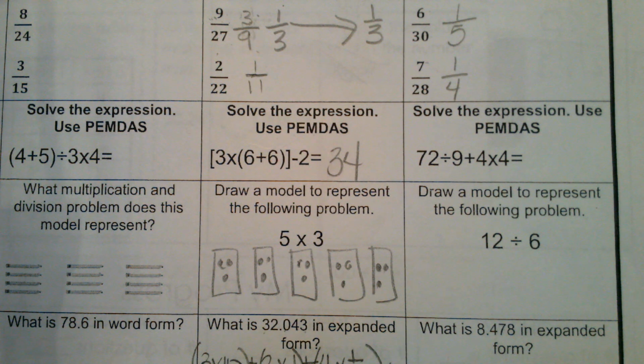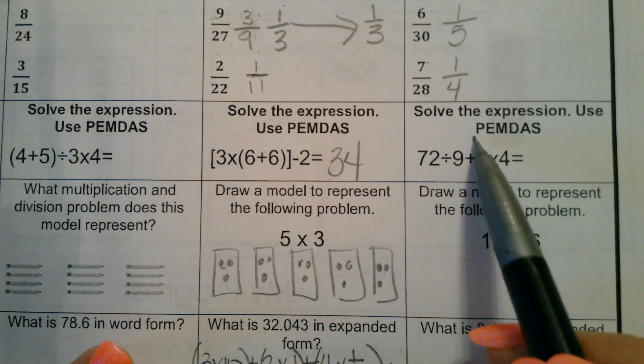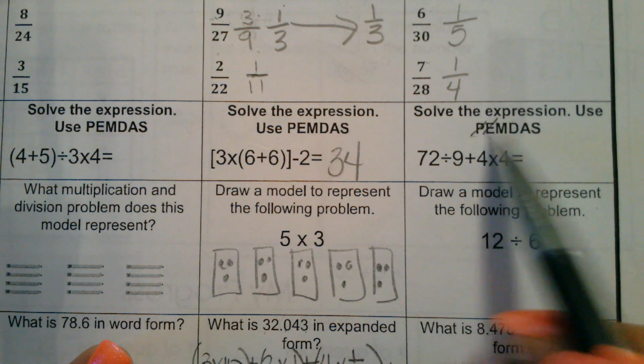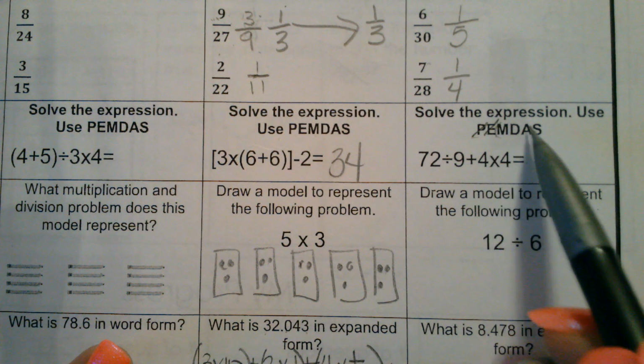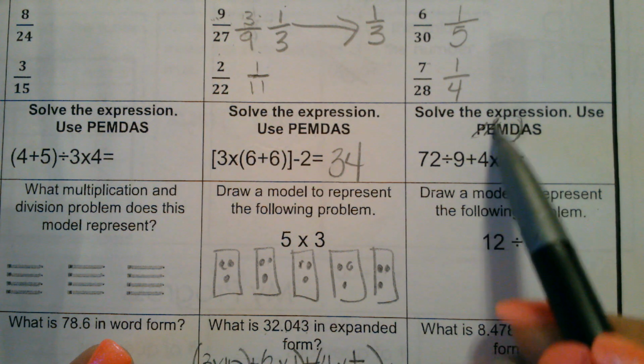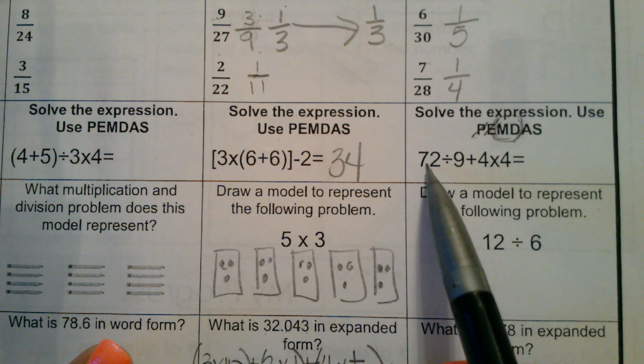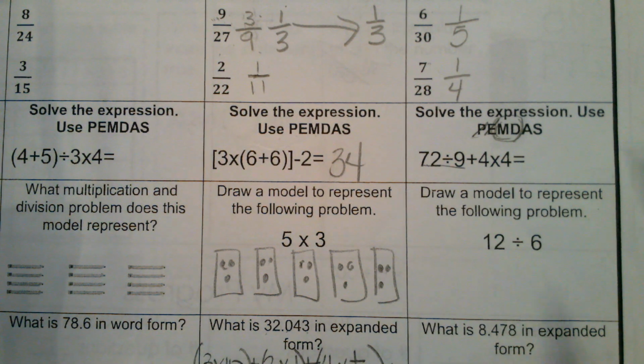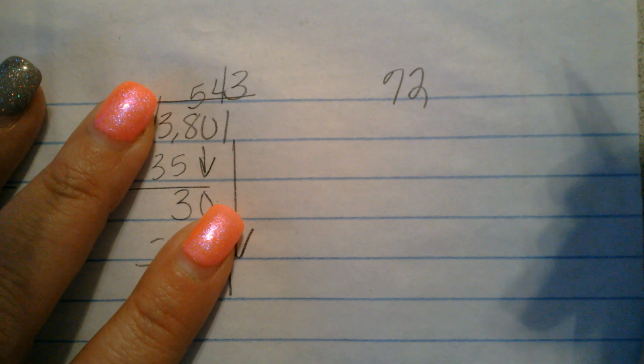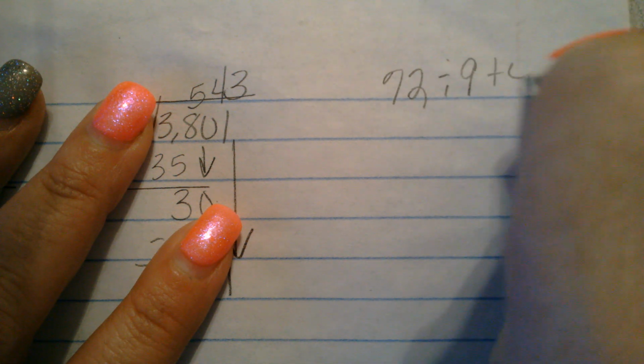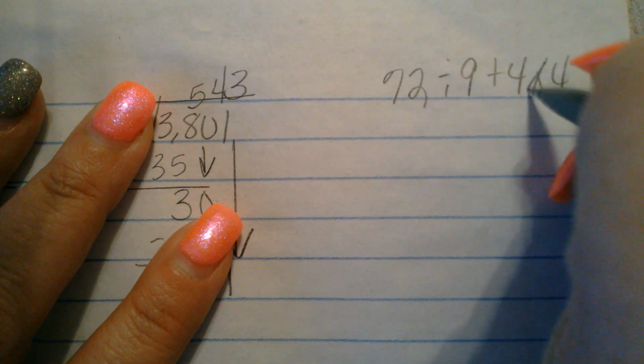All right, please excuse my dear Aunt Sally. PEMDAS, no parentheses, no exponents. Multiply and divide, we do whichever one of those comes first. So in this case, the 72 by 9 comes first. Let me get out my paper so we can write this. All right, so 72 divided by 9 plus 4 times 4.